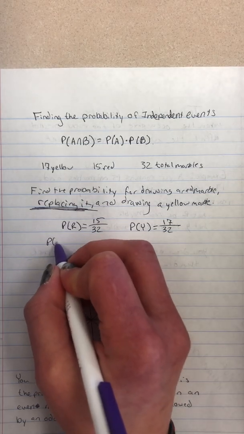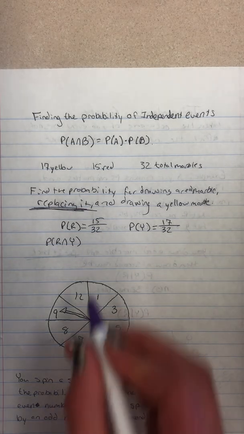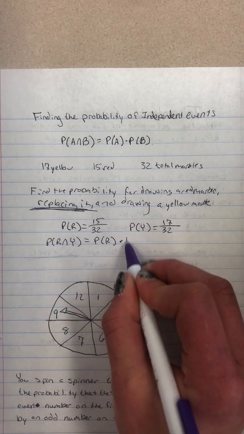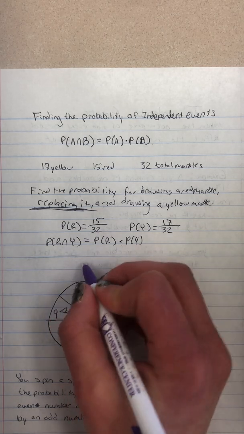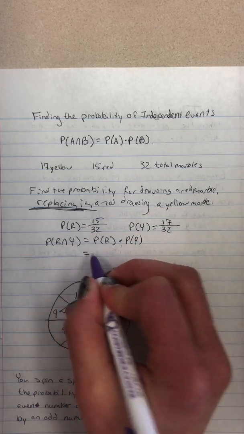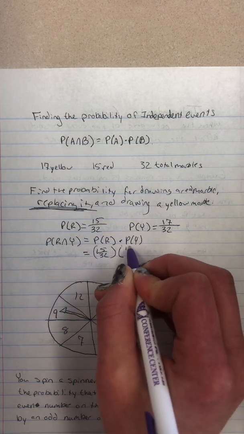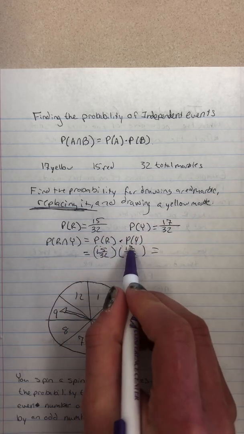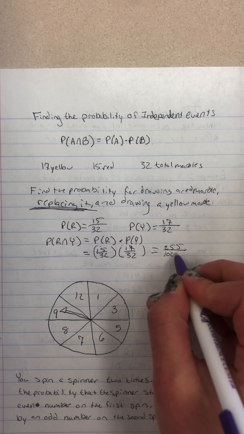So if we were to draw a red marble first, replace it, and then draw a yellow marble, we would set it up as the probability of red multiplied by the probability of yellow. So the probability of red is, again, 15 over 32. And we're going to multiply that by 17 over 32. If we multiply these together, 15 times 17 is going to be 255. And 32 times 32 is 1,024.